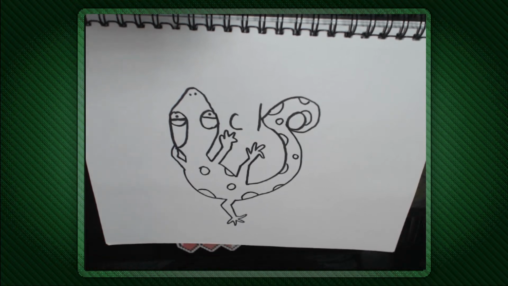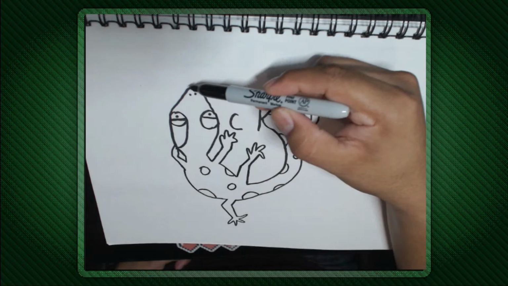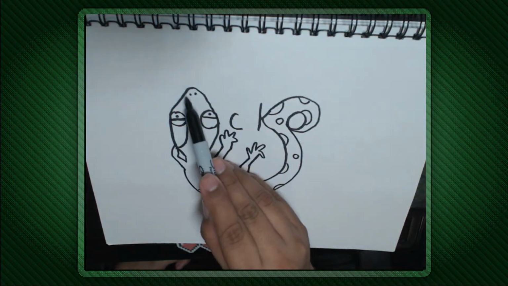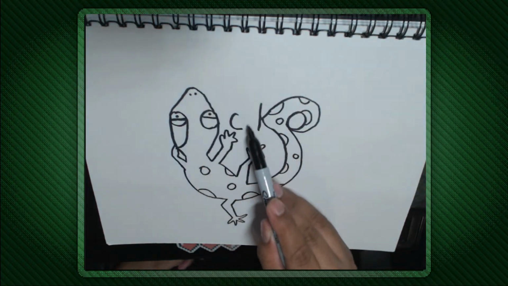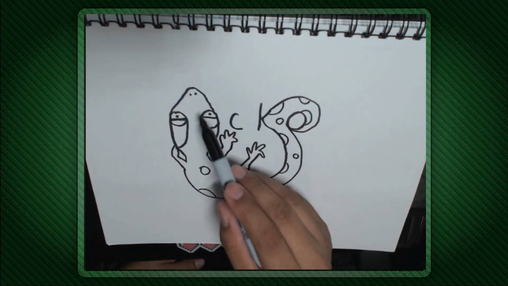There we go. So the next thing we have to do is geckos have pretty long tongues, so we're gonna work on our gecko's tongue. And to do that, we're going to come from the top of the gecko, and we're gonna draw like almost a circle, but not a full circle.